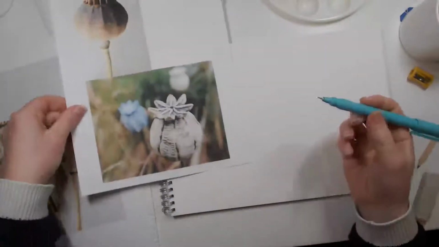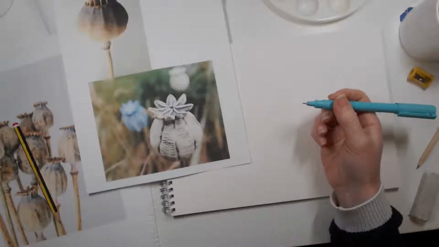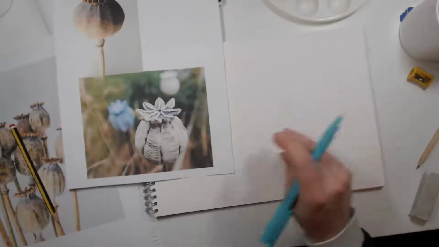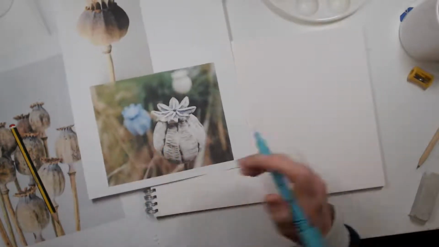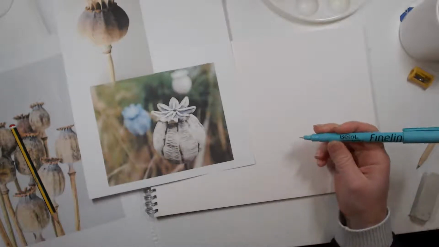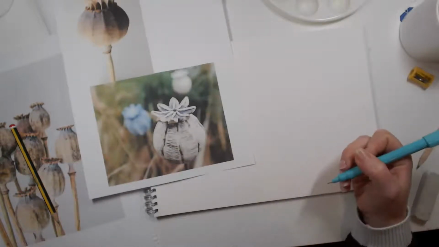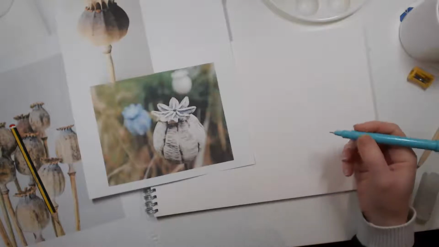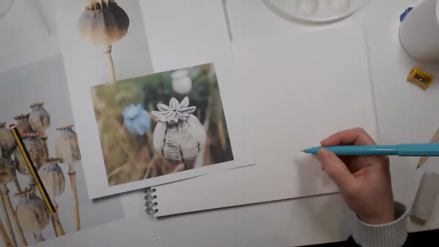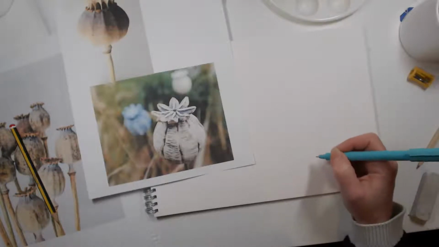And what I'm going to do is I'm just going to go straight in with my fine liner. I'm not going to worry about doing it in pencil first. And the reason for that, if you remember, is when we're using our fine liner straight away, it's about helping us to develop our confidence with that line and with those marks. So if you go wrong with this, don't worry about it.